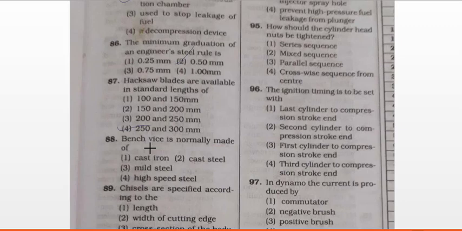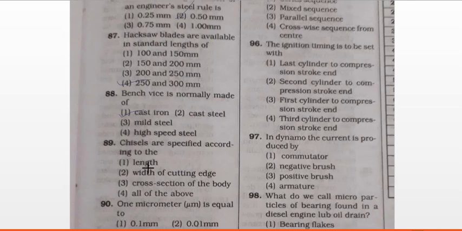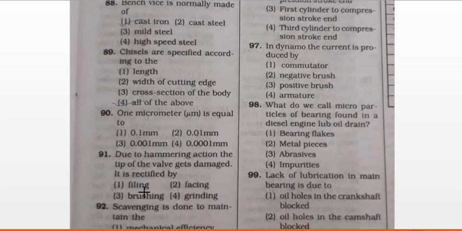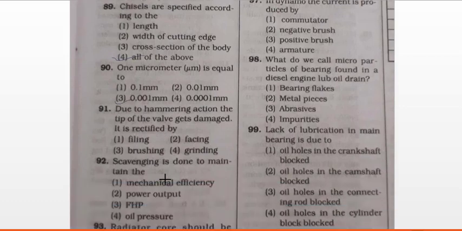Bench vise is normally made of cast iron. Scissors are specified according to all the above. 1 micrometer is equal to 0.001 mm. Due to hammering action, the tip of the valve gets damaged. It is rectified by grinding.